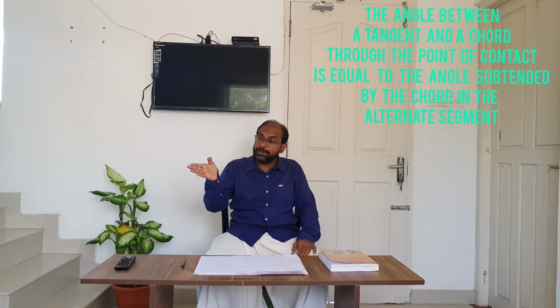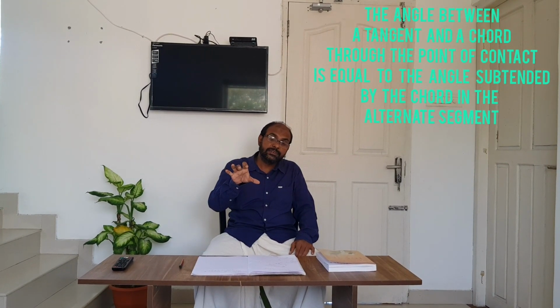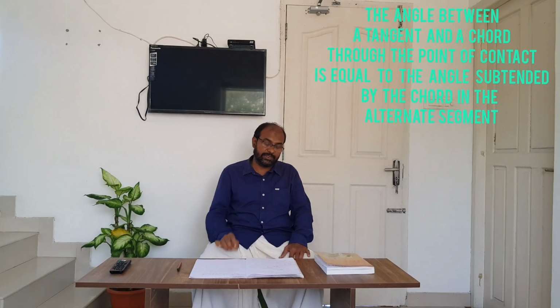And theorem number 3 is: the angle between the tangent line and the chord is the same as the angle which the chord makes in the alternate segment. So this is known as the alternate segment theorem. So these are the 3 theorems we have to discuss today. There will be problems based on these theorems. We have to do a lot of problems that we will discuss later.